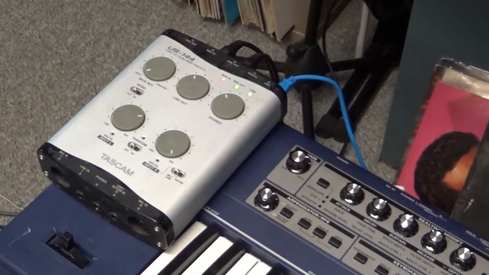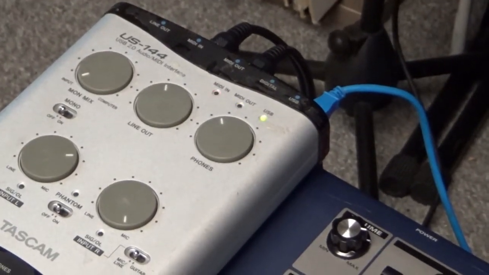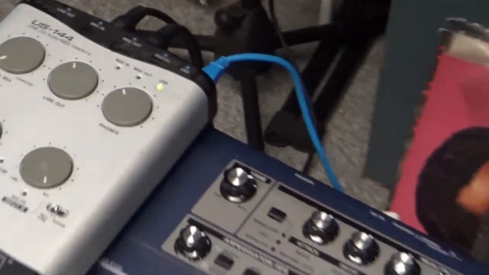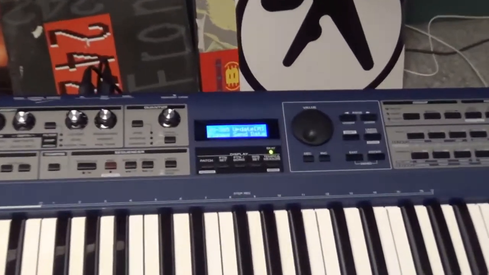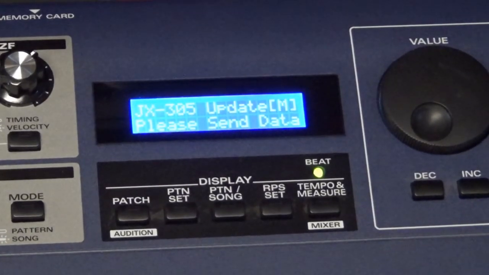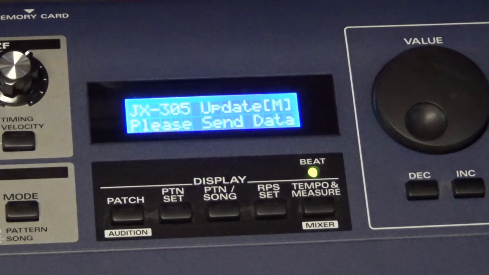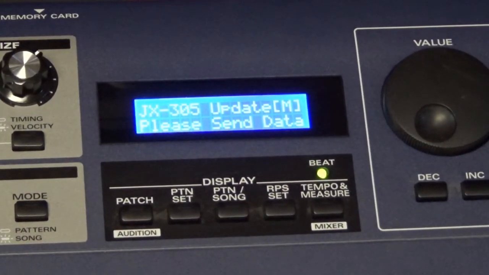Very important. You see this, I'm getting a MIDI signal in and out of my audio interface. The only thing on here that you're going to see is that beat light is solid. Now as this is still sending for this first one, there's like 16 of these files.